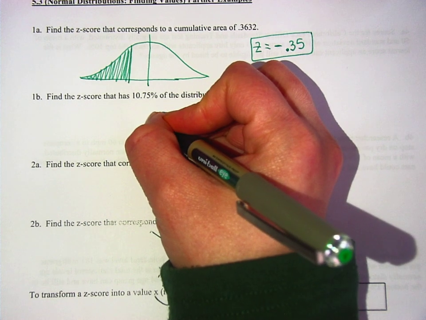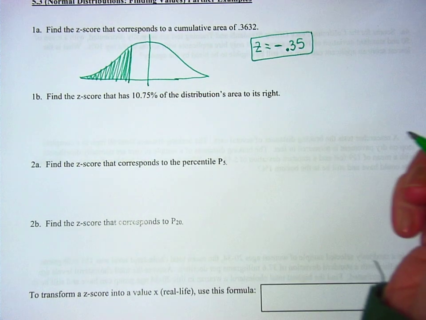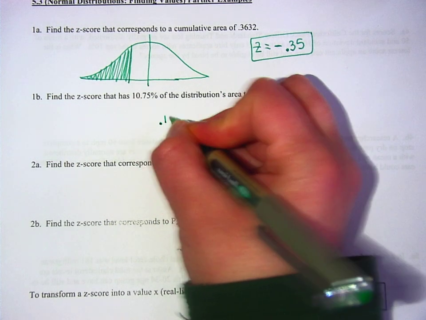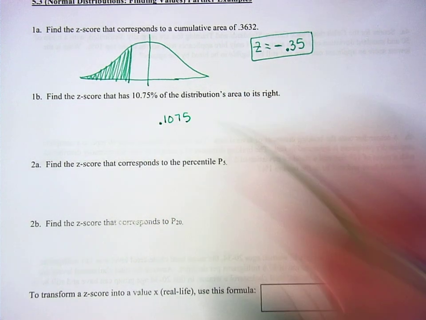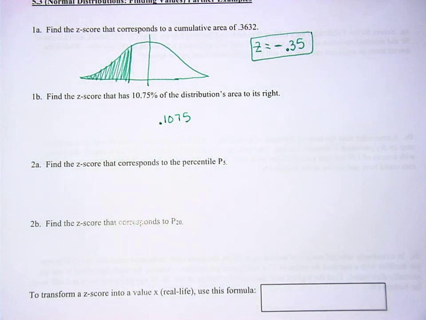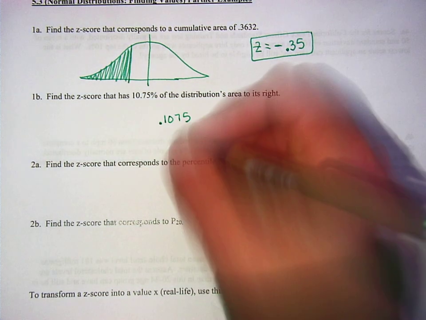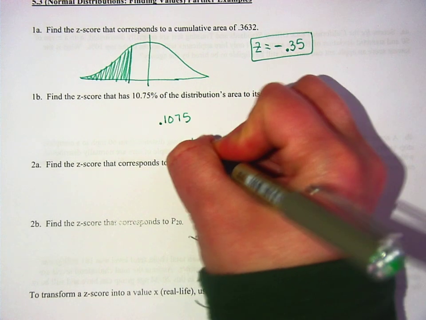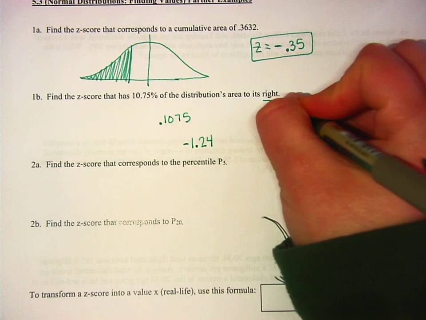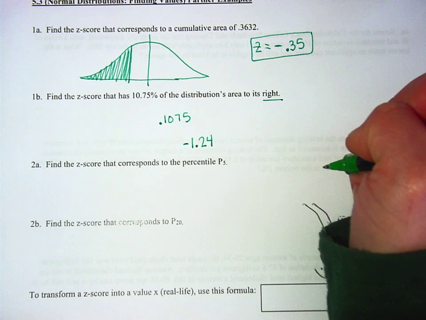Okay, so for percent you have to make it into a decimal, so you have to move it to the left too. Okay? And then you write on your sheet for that number and it's negative 1.24. But that is not quite right. It's not? No, that would be the answer if its area was to the left. It is to the right.